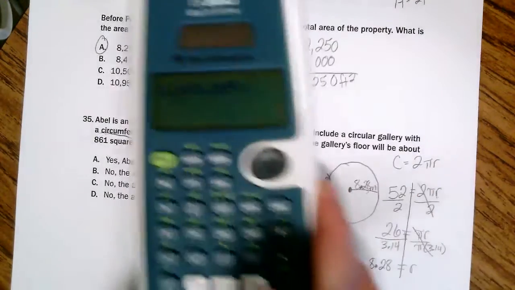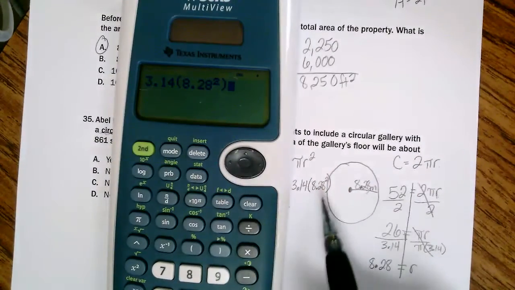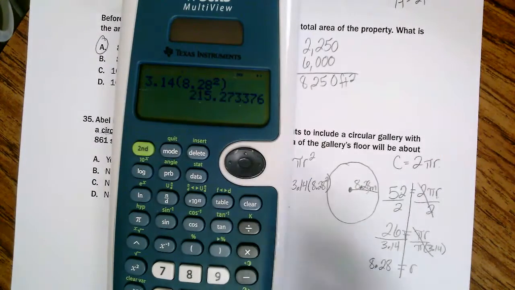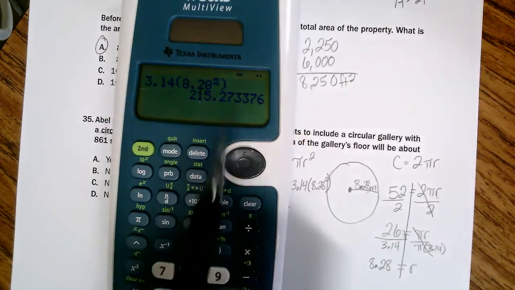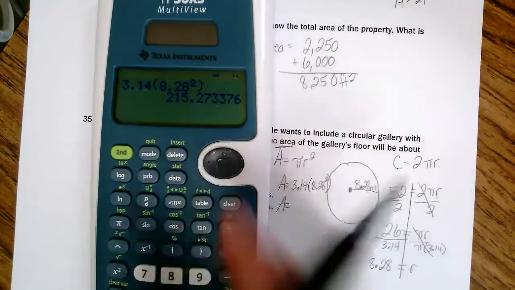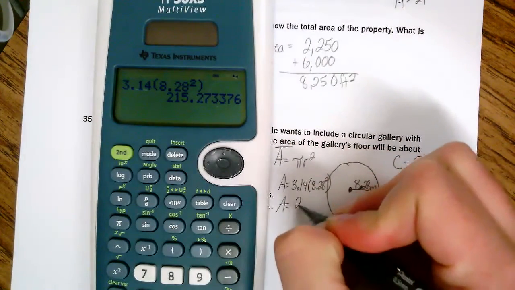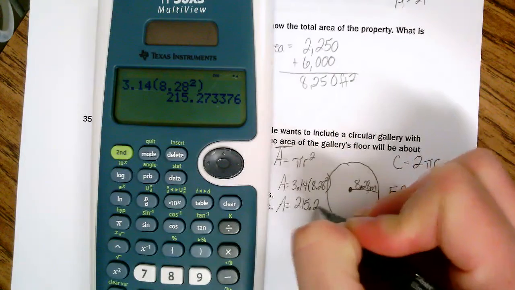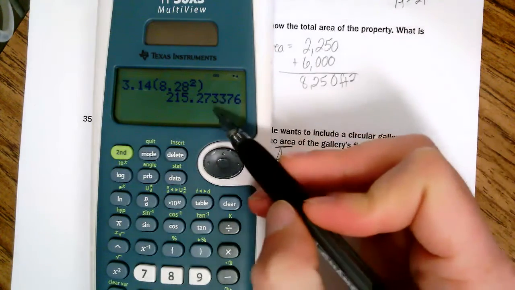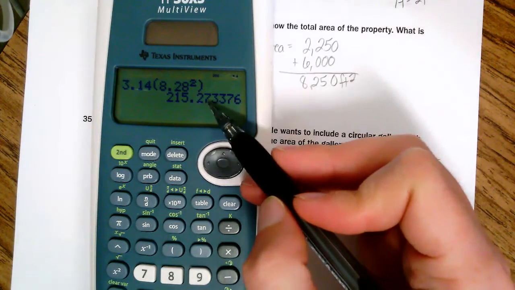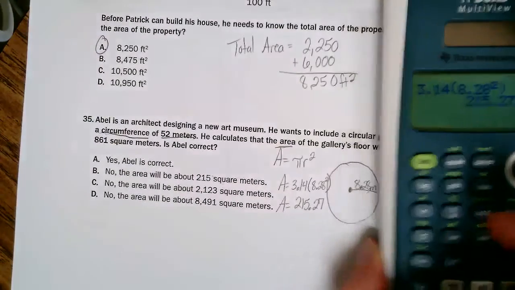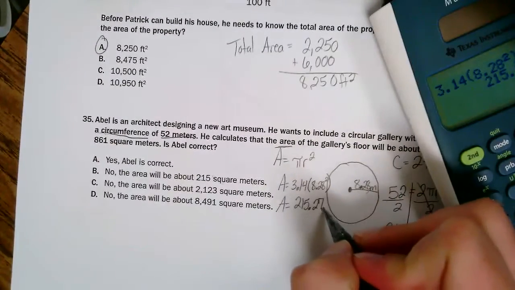It's exactly like I wrote it here on my paper. So I'm going to hit enter, and I'm going to round this to 2 decimal places. So my area is 215.27, because there's a 3 after the 7, so my 7 is going to stay the same. And that's in meters squared.